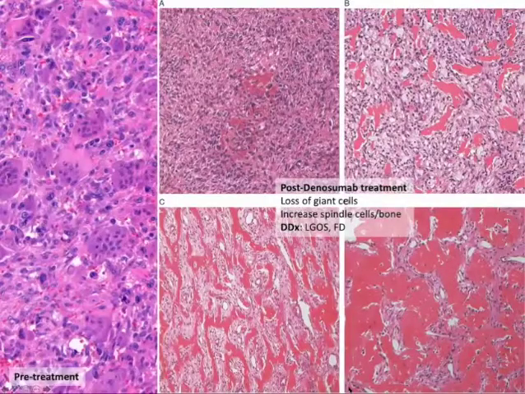Sometimes these are treated with denosumab, which is a RANK inhibitor. What it does is it forces maturation into bone. So post denosumab, you're going to get loss of giant cells and presence of bone and fibrous tissue. Don't misdiagnose this for some other sarcoma. This is a treated giant cell tumor.